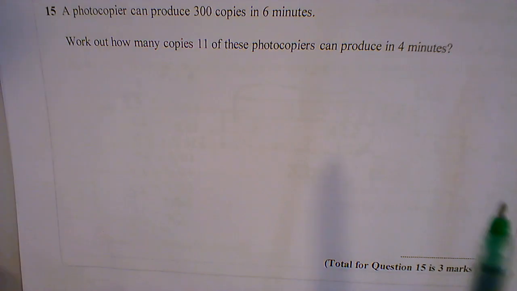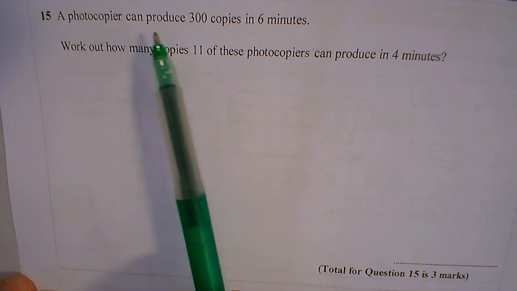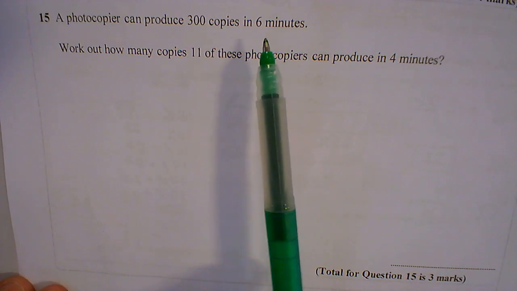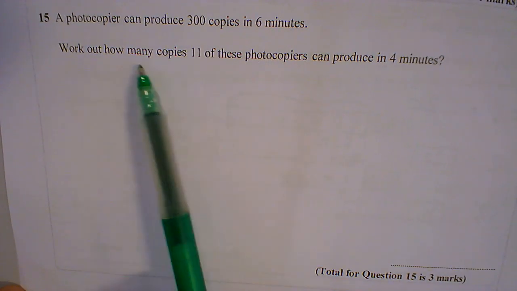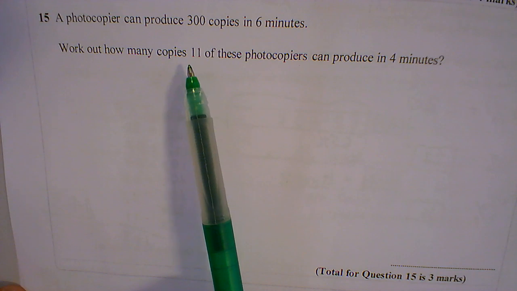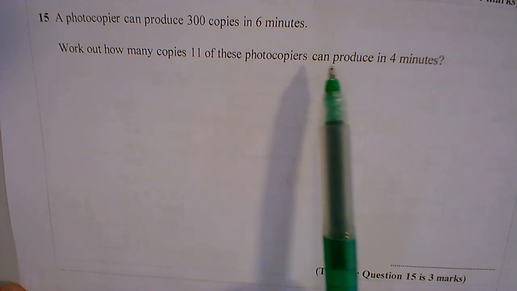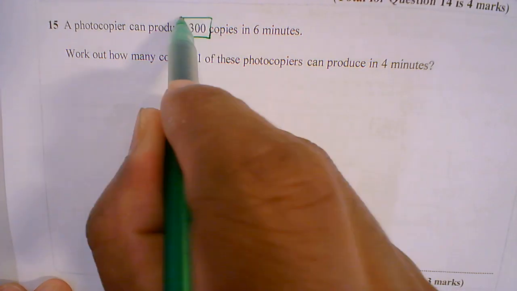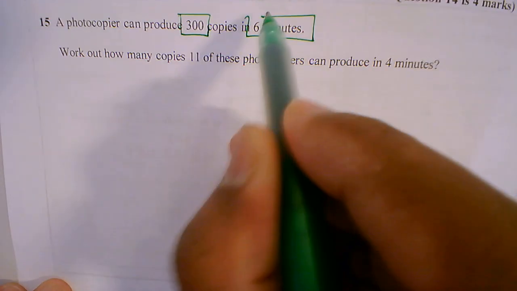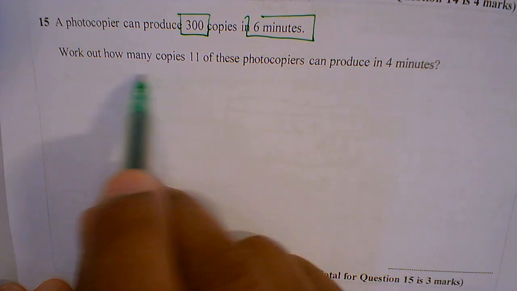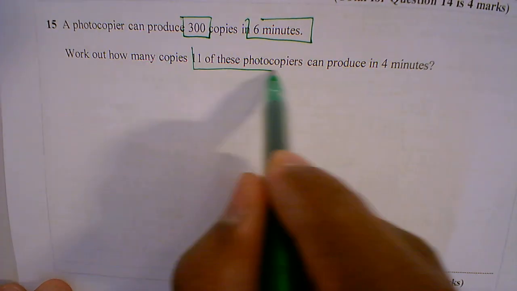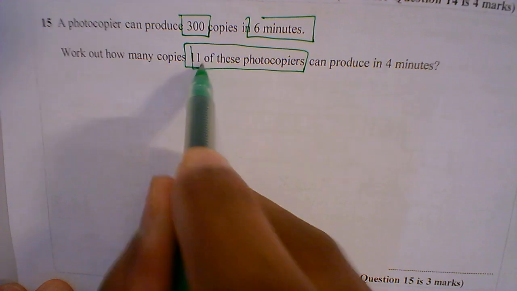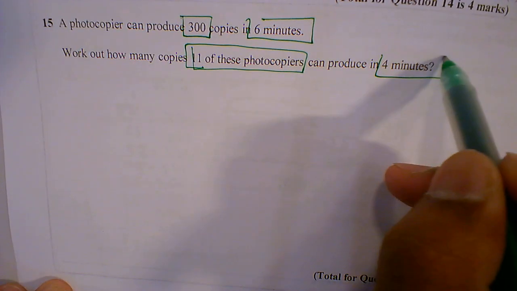Question 15. A photocopier can produce 300 copies in 6 minutes. Work out how many copies 11 of these photocopiers can produce in 4 minutes. So a photocopier can produce 300 copies in 6 minutes. How many copies can 11 of these photocopiers produce in 4 minutes?